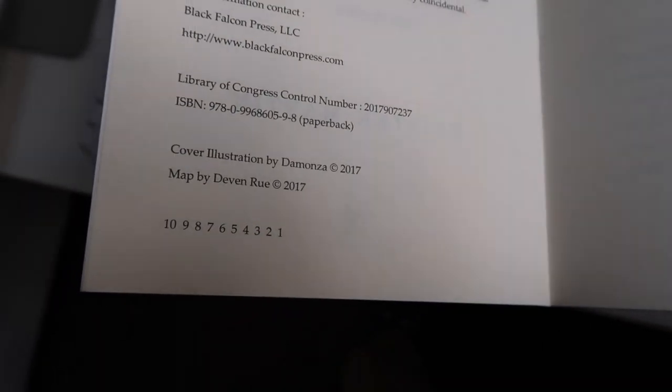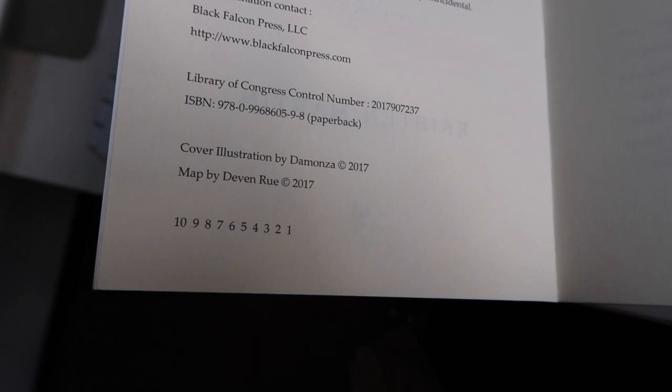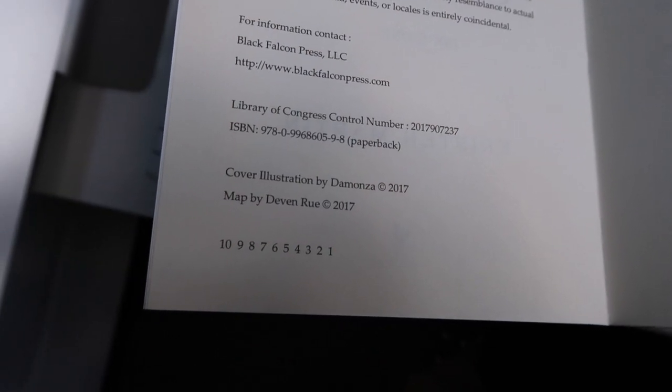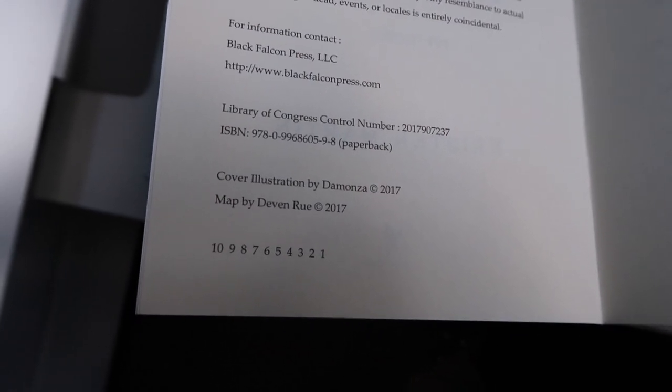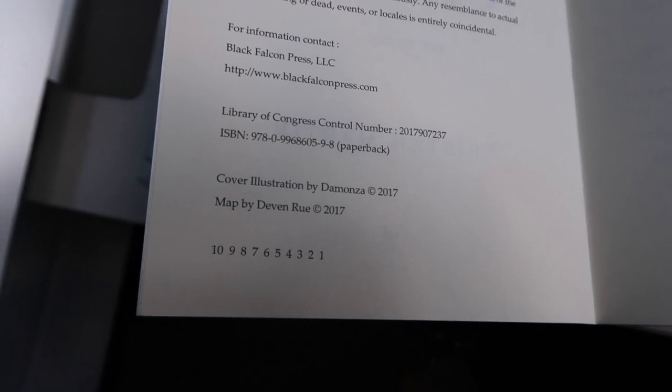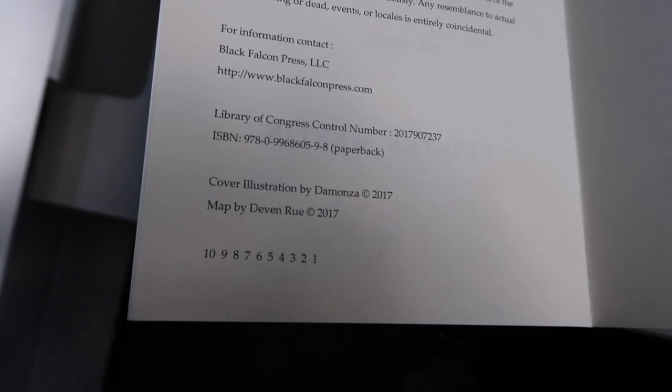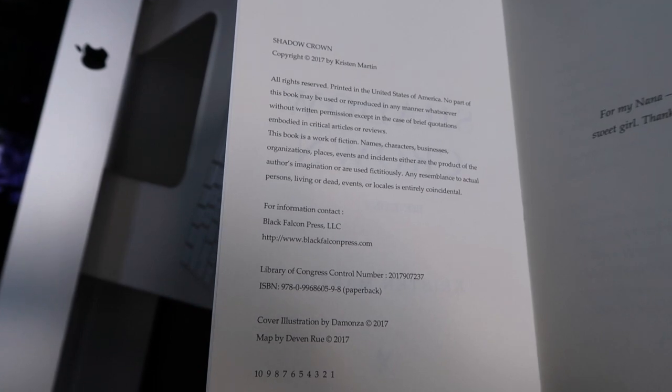And then at the bottom here, I have which edition it is. So it's edition 1, which is why it counts back from 10. So if you had a second edition of your book, then you would just take away the 1. So it'd count back from 10 and it would end at 2. So that is my medium-sized copyright page.